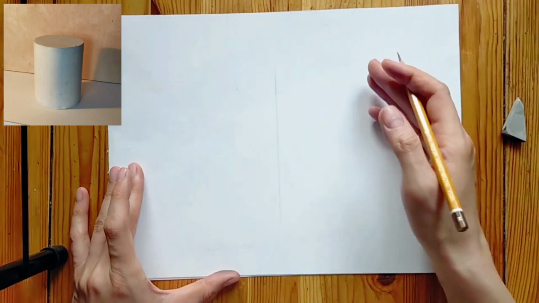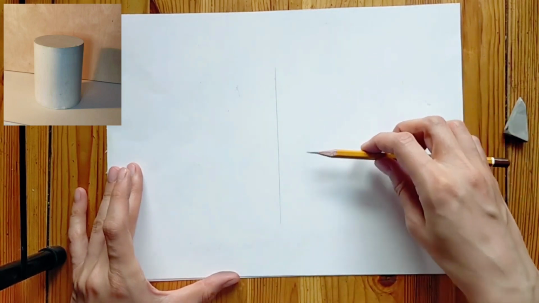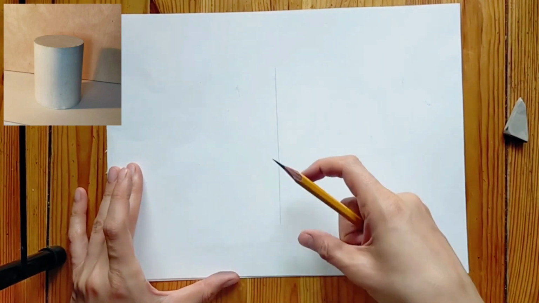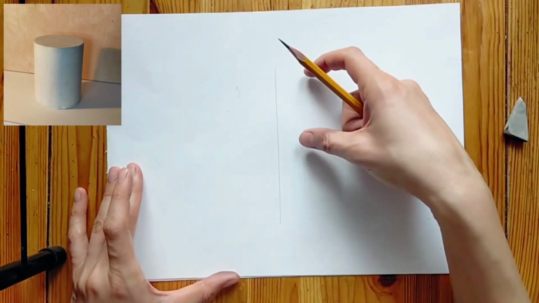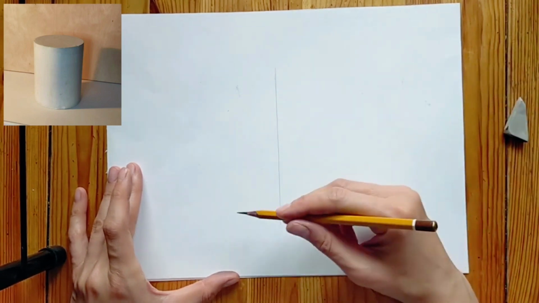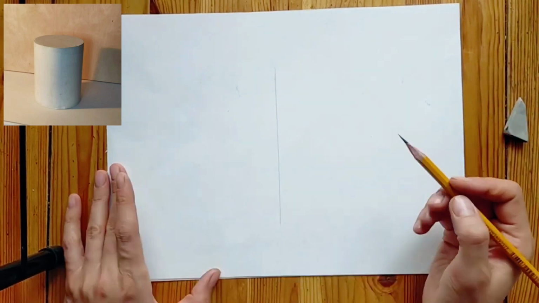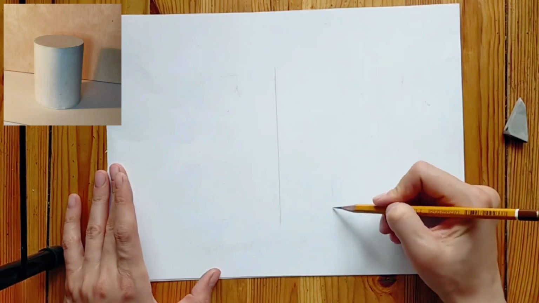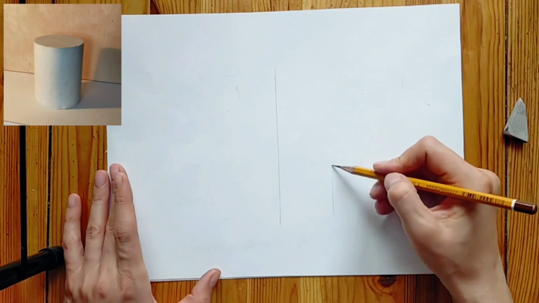If you have a picture in front of your eyes, then you can just measure how many times the width of the cylinder fits in its height, and then set aside this width. Here are these proportions of width with height to set aside on your format. After we have drawn the central axis, we need to build the right face. This line will be parallel to the axis.